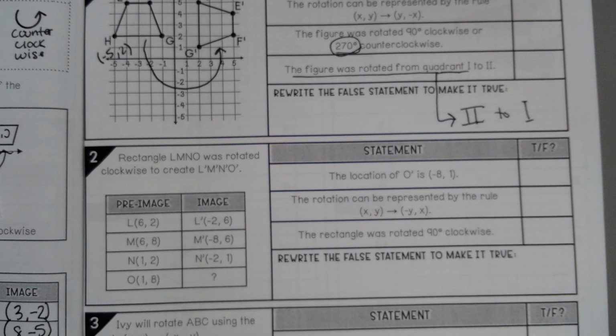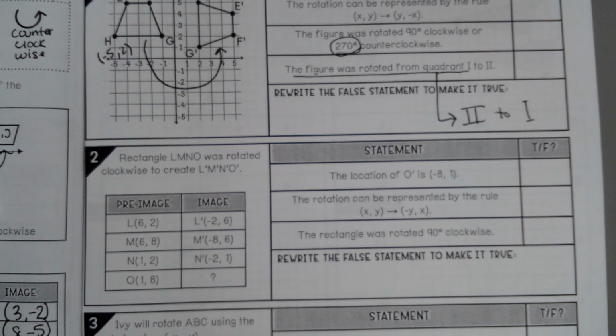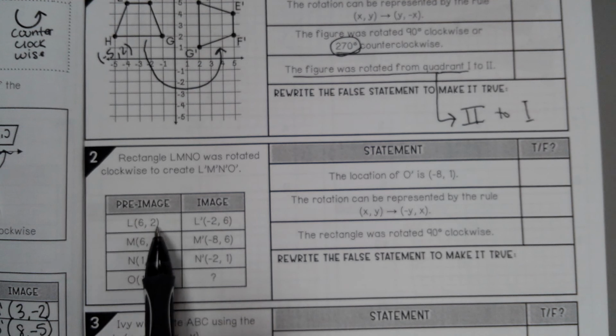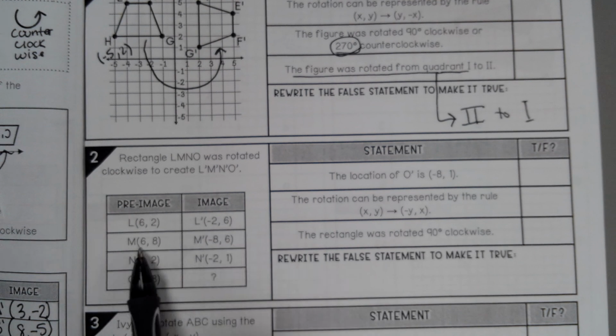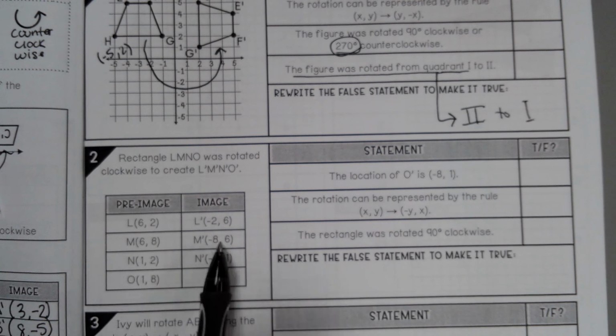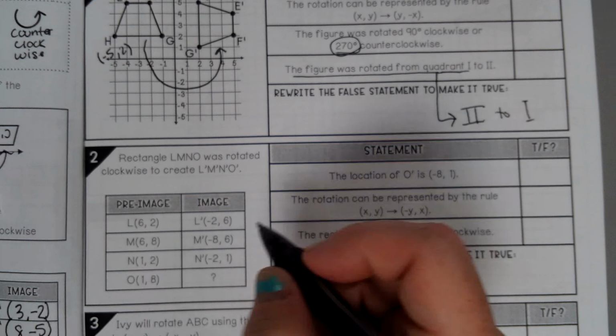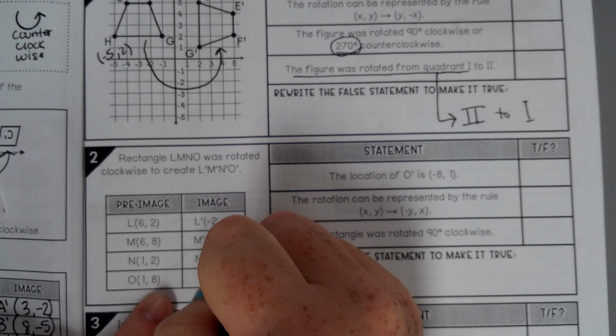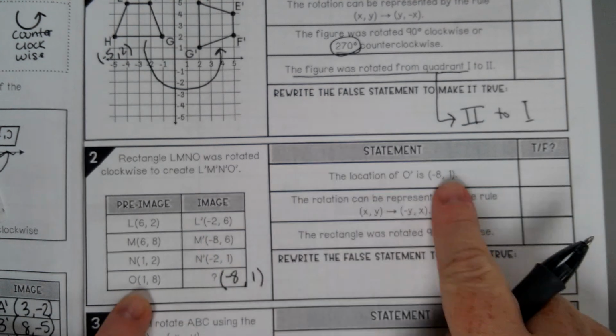Rectangle LMNO was rotated clockwise to create L prime, M prime, N prime, O prime. The location of O prime, not rotation, sorry, is negative 8, 1. Okay, well, we have 6, 2, negative 2, 6. 6, 8, negative 8, 6. 1, 2, negative 2, 1. So they flipped each time the X and Y locations, and the X's became negative. So we have negative 8, 1. So that would be true.